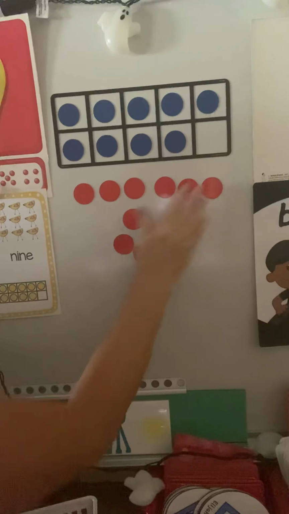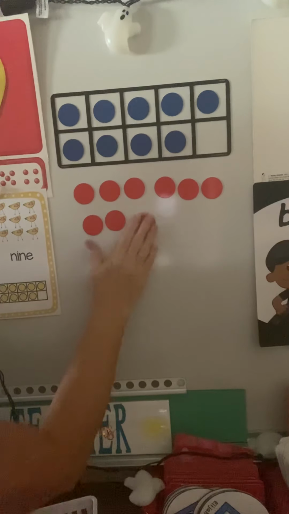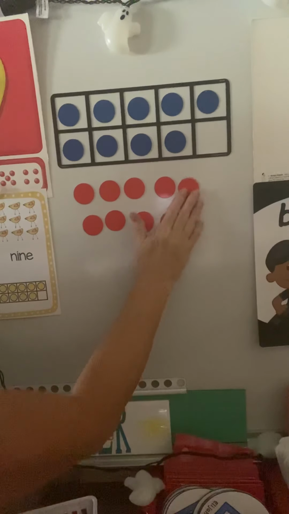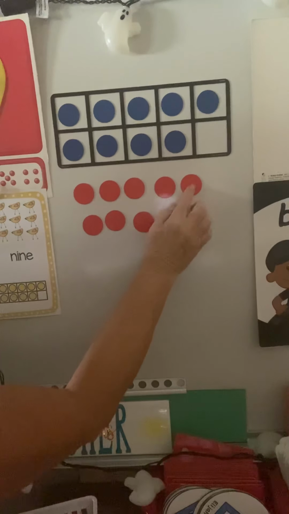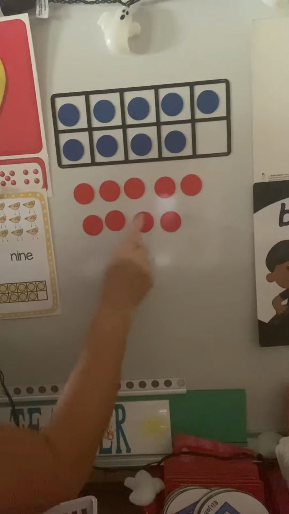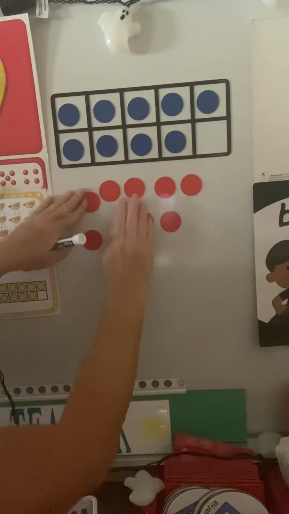Either one whole line, I don't have room, or some here like this. Then it's much easier to count. 1, 2, 3, 4, 5. When you're done with the top row, 6, 7, 8, 9. And I'm going to go ahead and put them back in that circle.